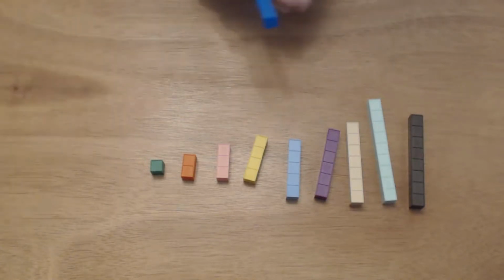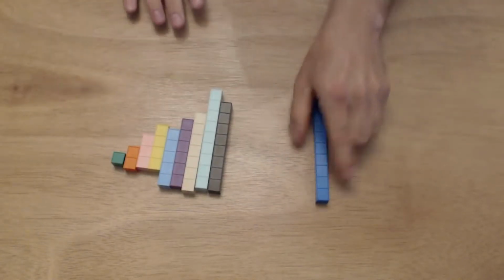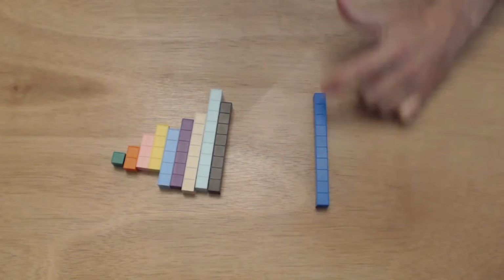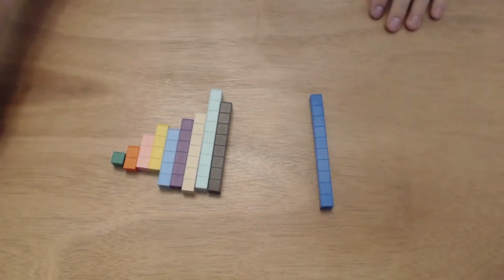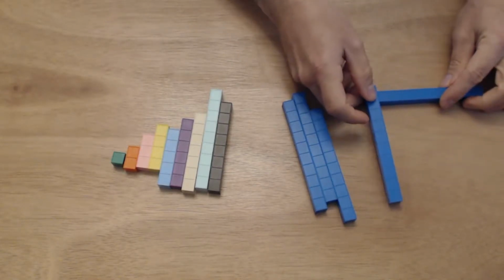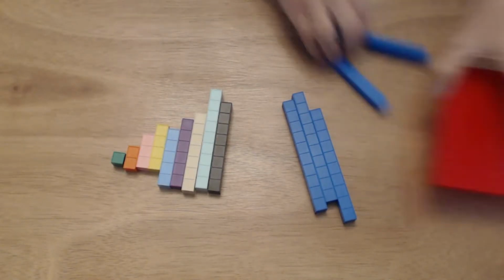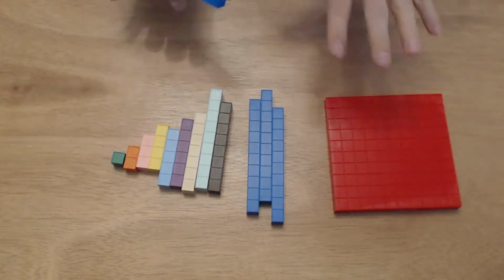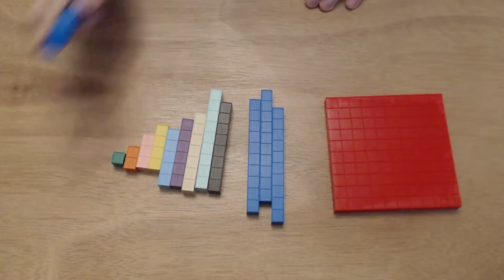Now, when we get to the 10, we have 10. So these are ones. And we have a 10, which is basically 10 by 1, or 1 times 10. And so we have tens. And then we take a 10 by 10. That would be the same thing as a 100. So those are our basic building blocks for the fundamentals.